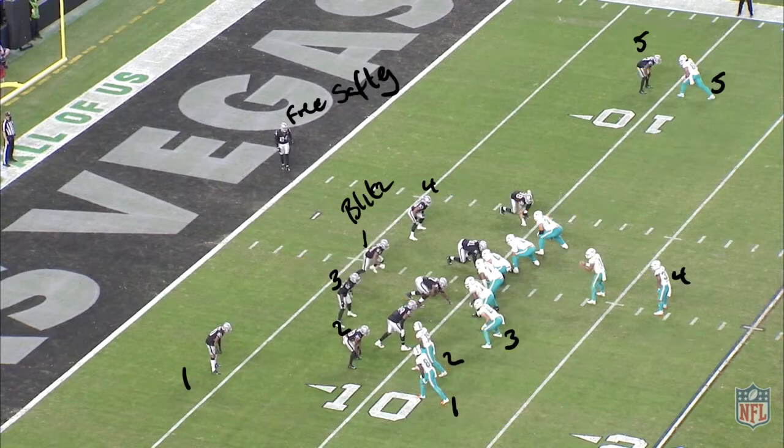So now looking at the Raiders' defense, they are playing man across the board, the free safety in the middle of the field. I've numbered the defense and the defender who's responsible for which offensive number. There's a blitzing linebacker and the free safety in the middle of the field. Now we'll look at how this actually works in the game.